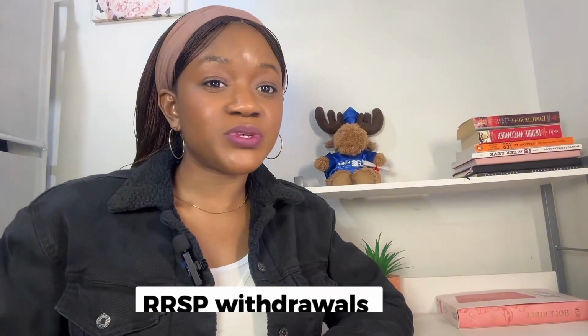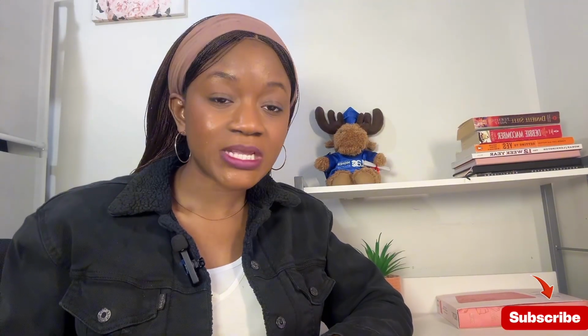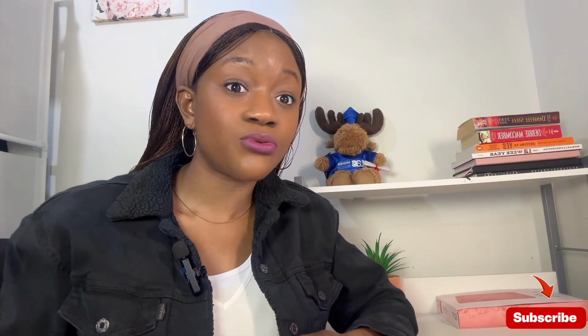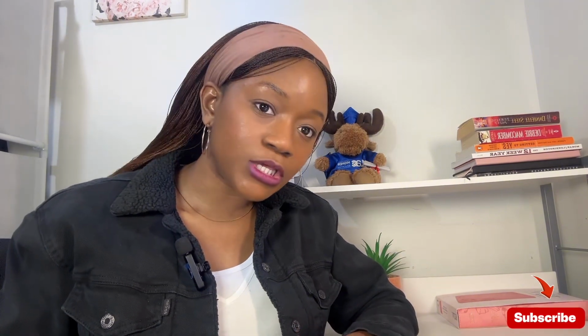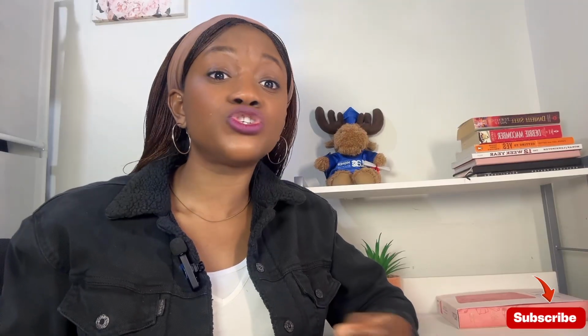If your RRSP is unlocked, you can withdraw funds from your RRSP at any time, but the withdrawal is going to be added to your income for that year. That means that withdrawal from the RRSP would be taxable. Secondly, because the money is going to be added to your taxable income, this could move you up the ladder in the tax rate. And thirdly, you do not get your contribution room back after you've withdrawn the money from your RRSP.